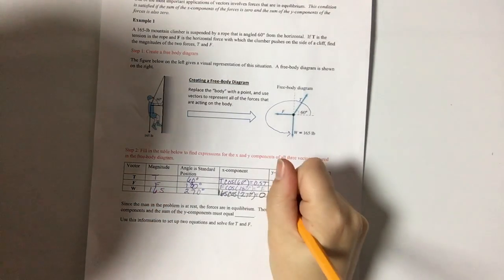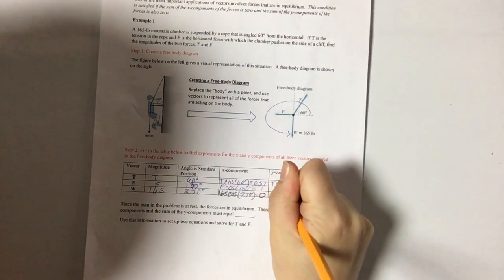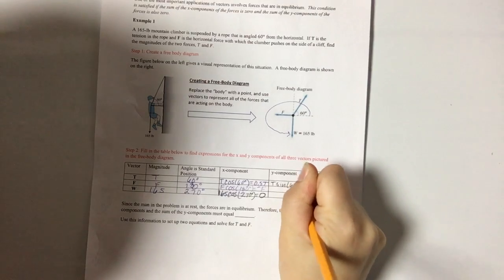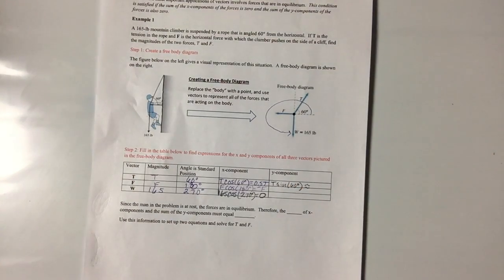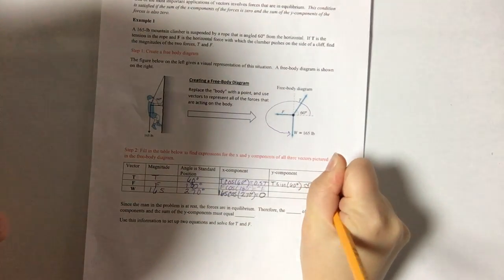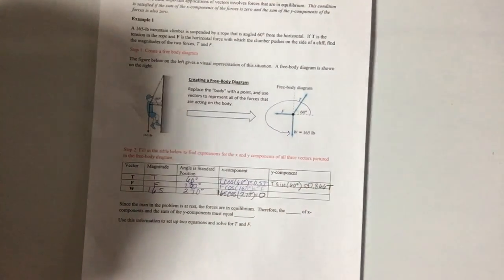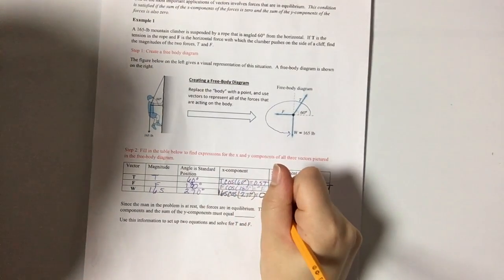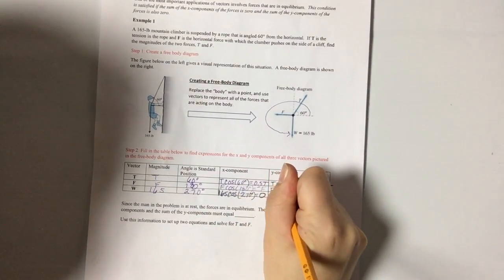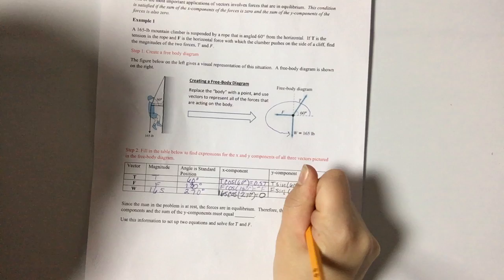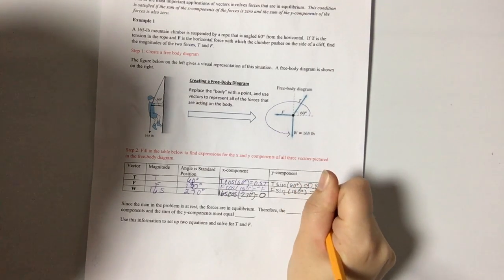The y components, we take the magnitude times the sine of the angle. So this one would be T times sine of 60, which on the calculator is about 0.866, so 0.866T. Next is F sine of 180, which ends up being 0.